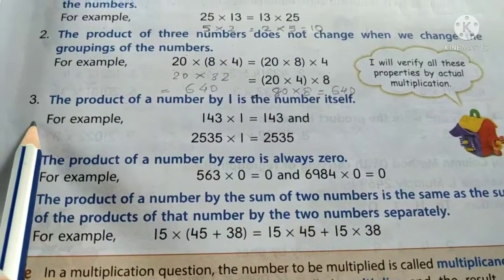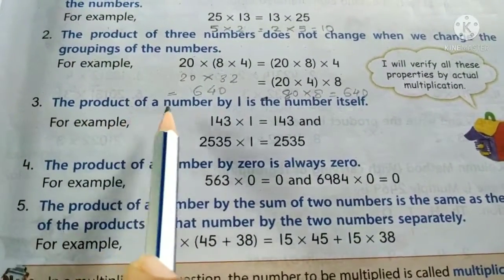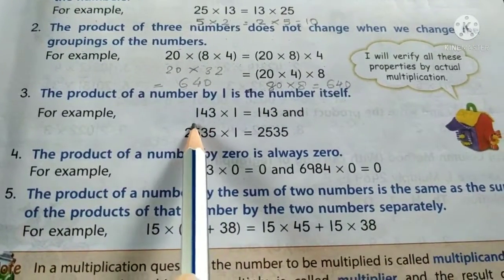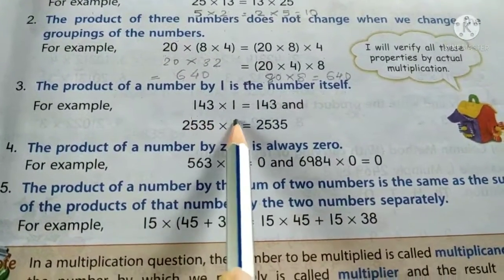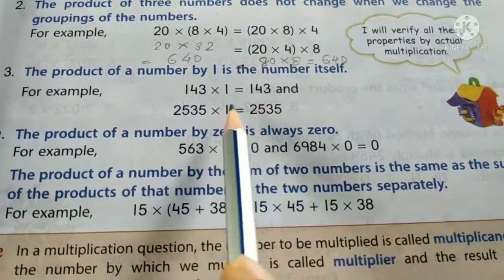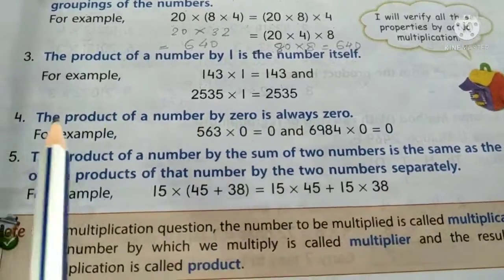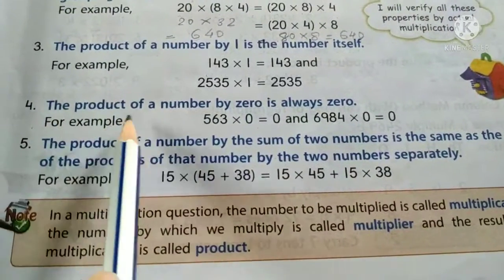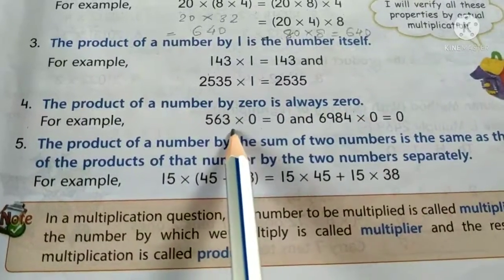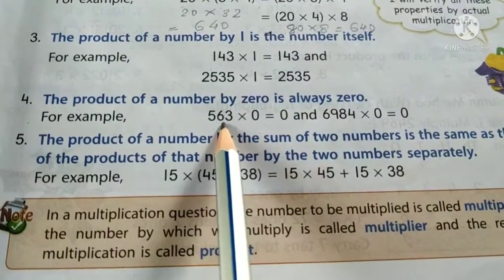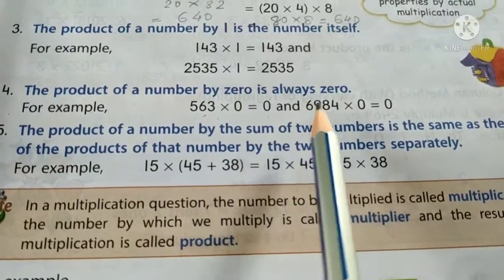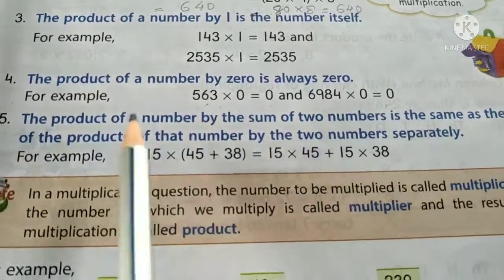Then the third property says that the product of a number by 1 is the number itself. That is, whenever we multiply any number by 1, the answer is always the number, no matter how small or big that number is. Fourth property, the product of a number by 0 is always 0. Here also, when we multiply any number, no matter how big or small, by 0, the answer is always 0.